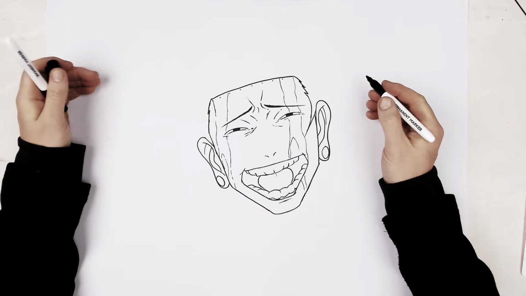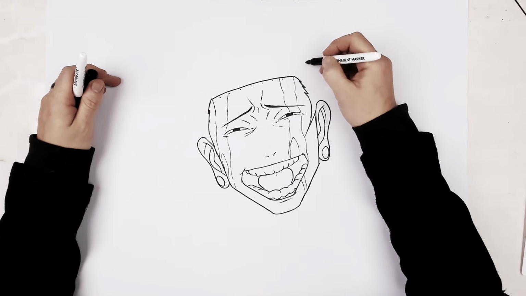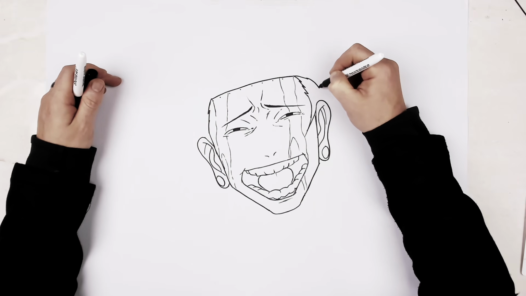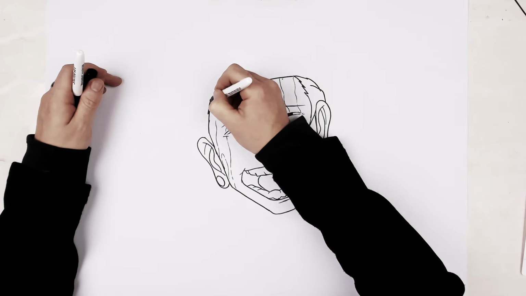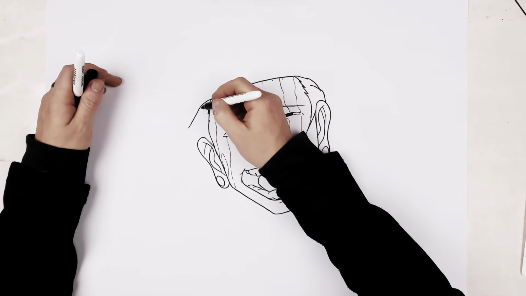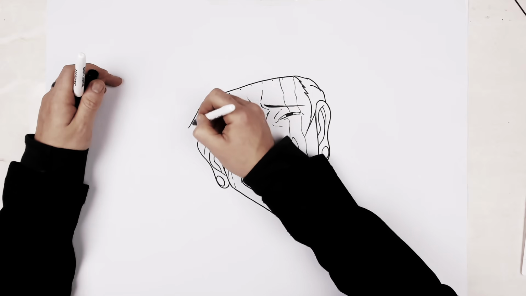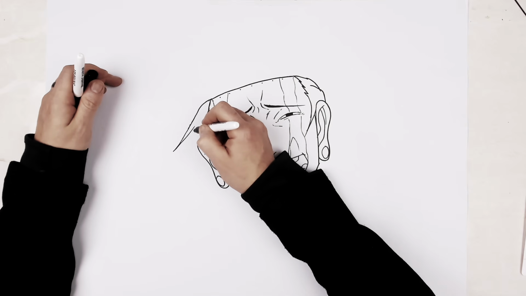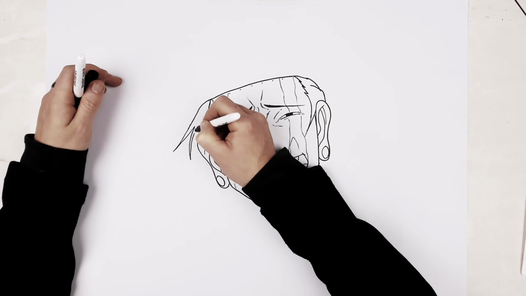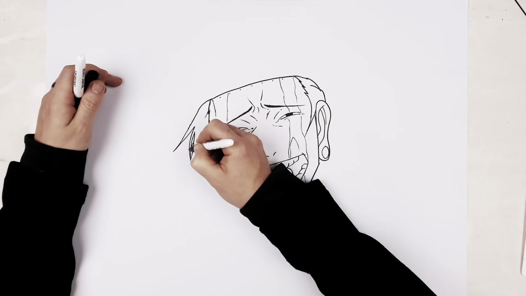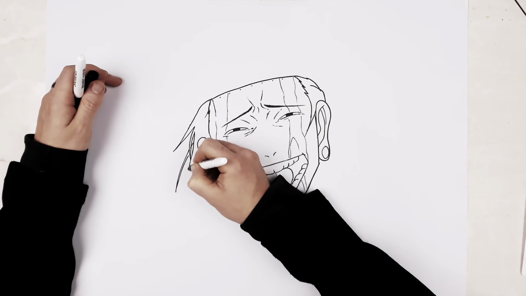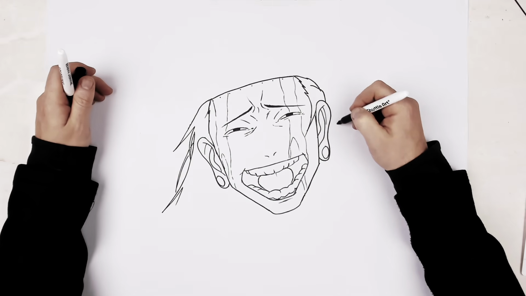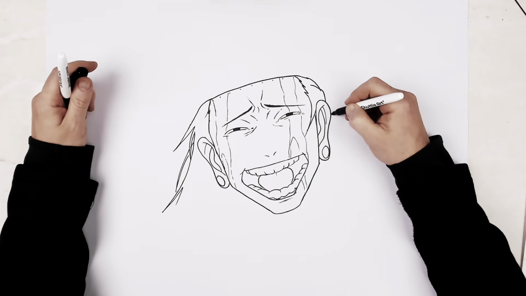Okay, and then the brain itself. So Kenjaku's brain. We've got a bit more of his hair coming down this way. It's all spiky out this side. And then it comes out of his ear.